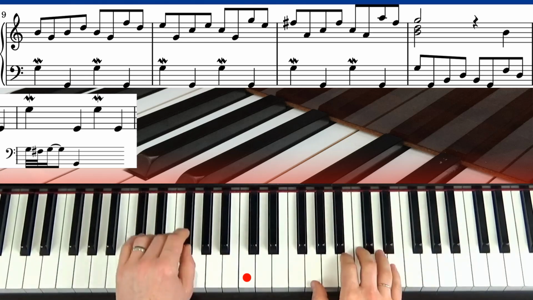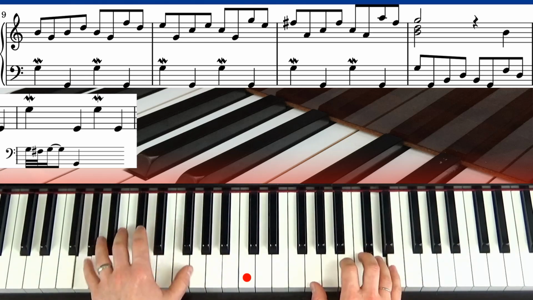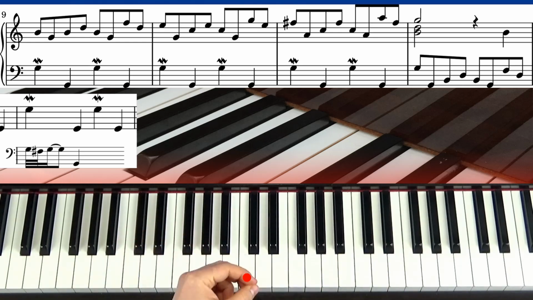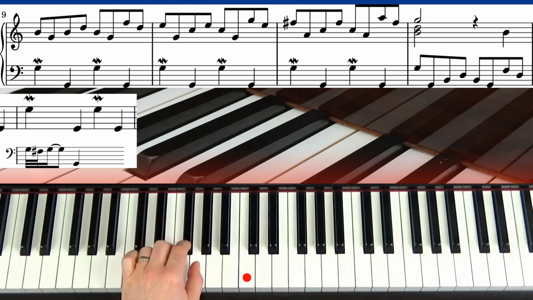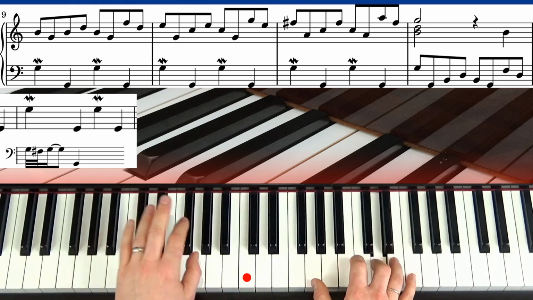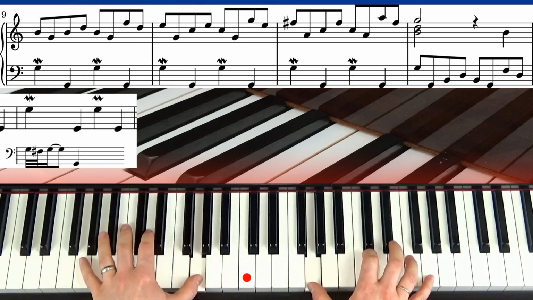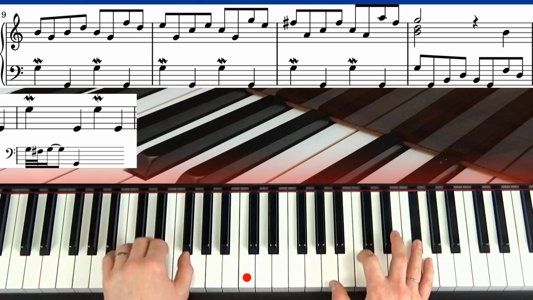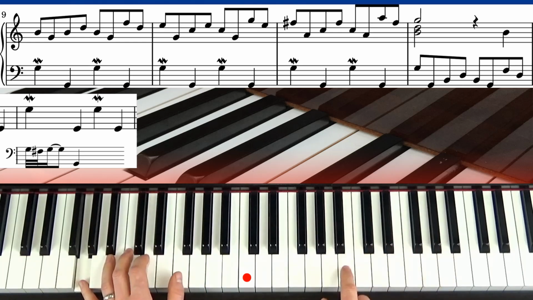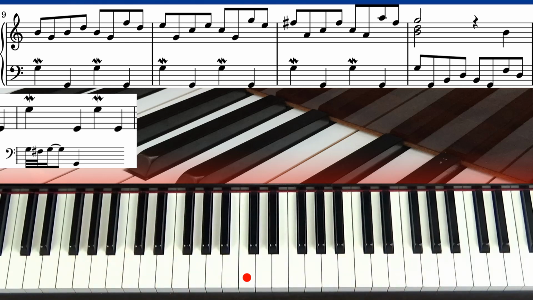So bar 9 again, look. 1 and 2 and. But you need to think of a word there like, I don't know, really quick, you know, really quick. You'd say that, really quick. Come on, let's go, really quick. But it's just a little clip of the F sharp. G major, broken chord, B with the F. Okay, so we've got the last line to come.